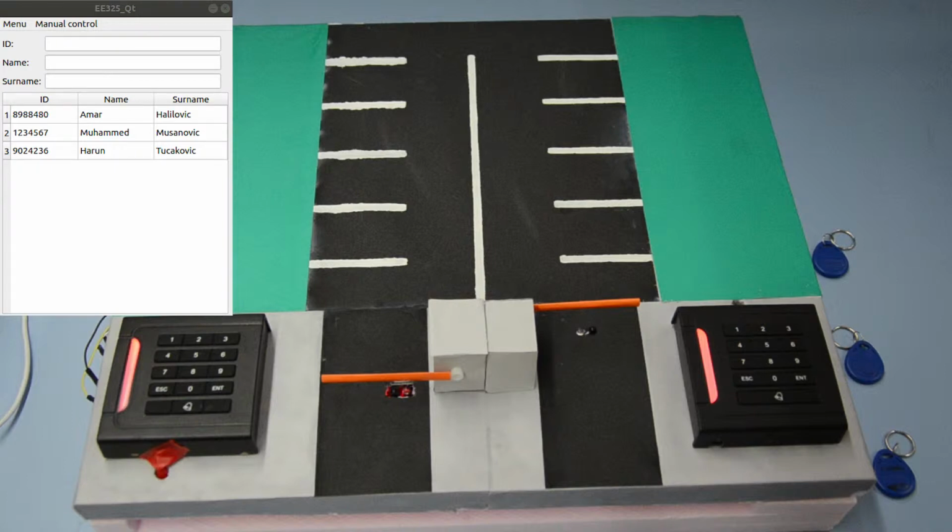Here on the screen we can see the model of the parking with our system installed on it. There are 2 Wiegand RFID readers with button pads on the sides, motors and ramps in the middle, and under the ramps IR proximity sensors. Raspberry Pi, microcontrollers and other electronics are under the model. Now we will demonstrate how our system works.